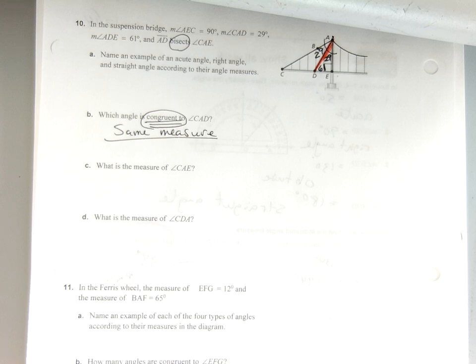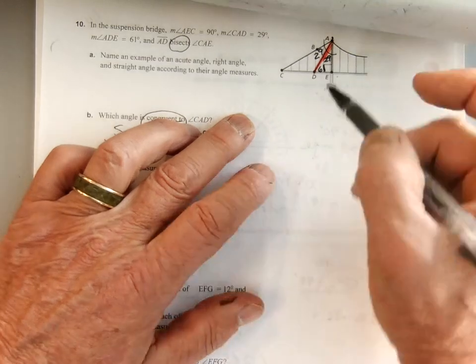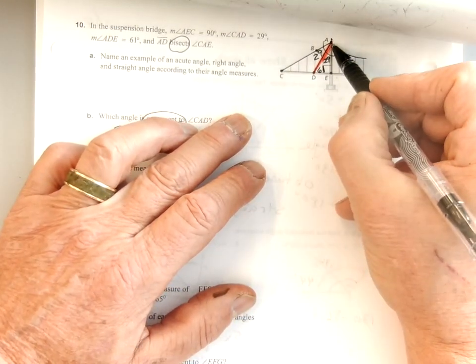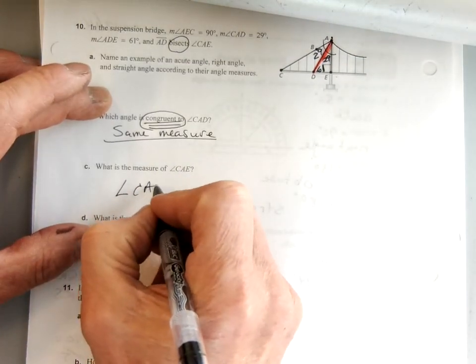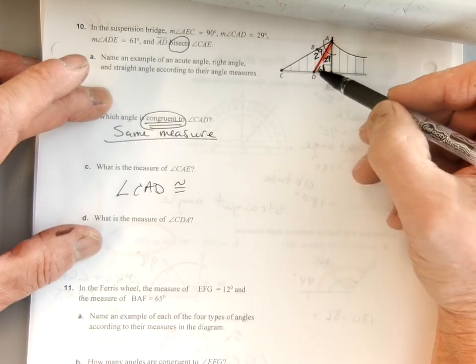Here's the hard part about geometry. I know these two are equal, right? But how do I say that? I'm going to say angle CAD is congruent to angle DAE. You can say, well, Mr. Davies, that's equal to that. Great, I agree with you. But what is that angle called? It's not going to work to say that angle. You're going to say angle CAD is congruent to angle DAE.